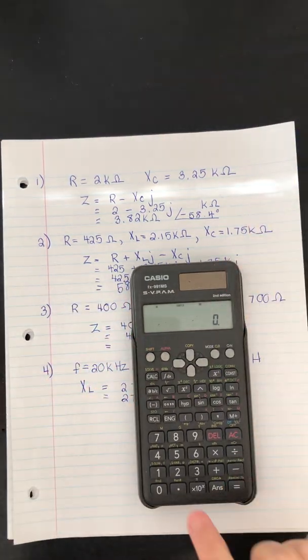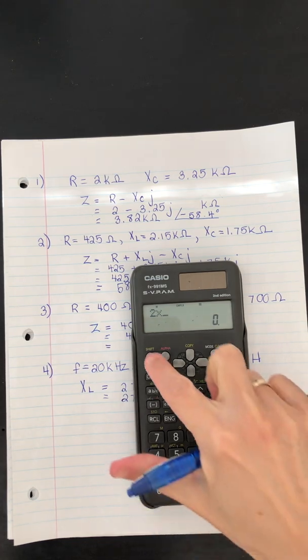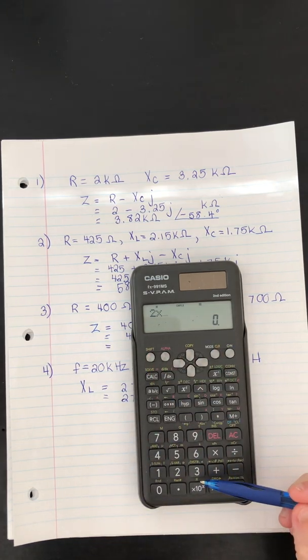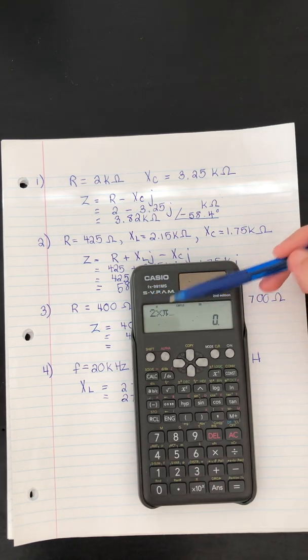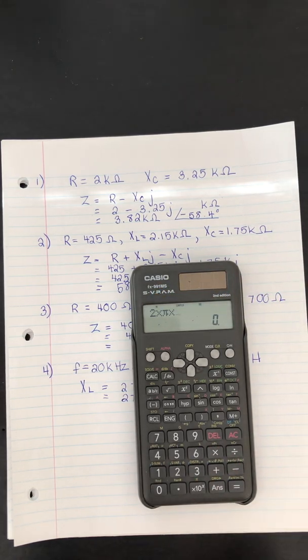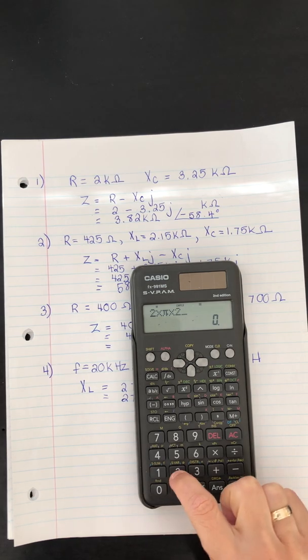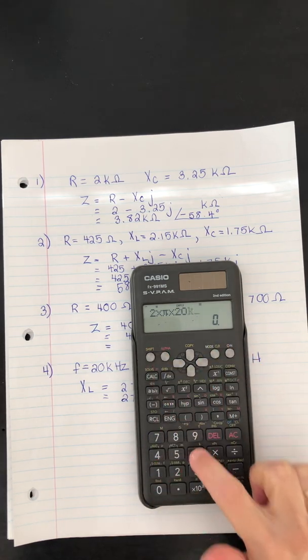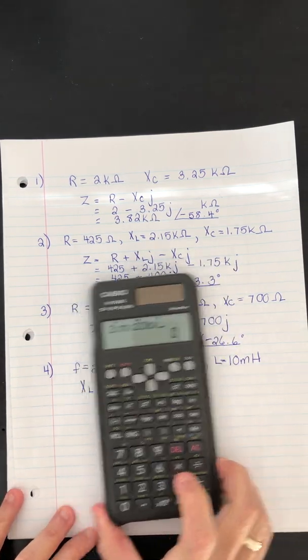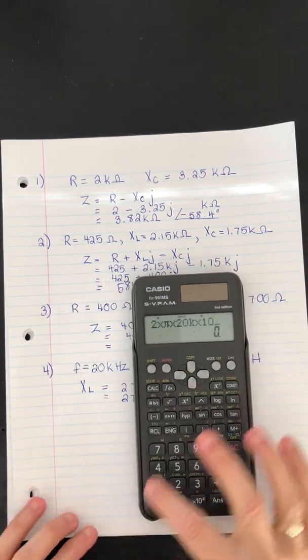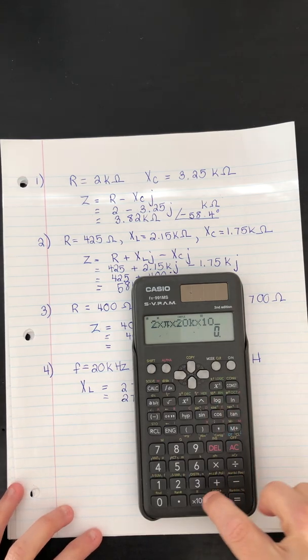You have a pi button. So we're going to do this. We're going to do 2 times, so the pi is here, so you have to hit shift and then hit that button. 2 times pi times the frequency, which is 20K, times the inductance, which was 10 milli.